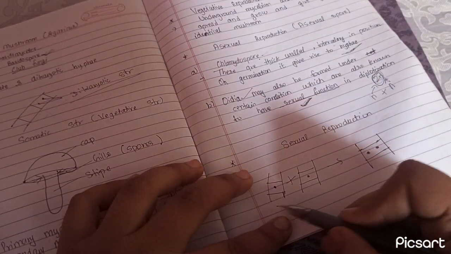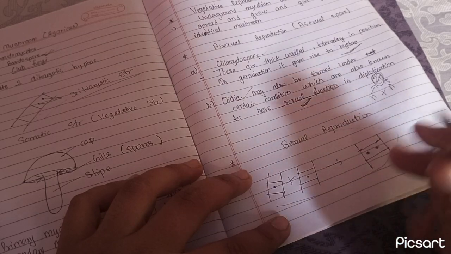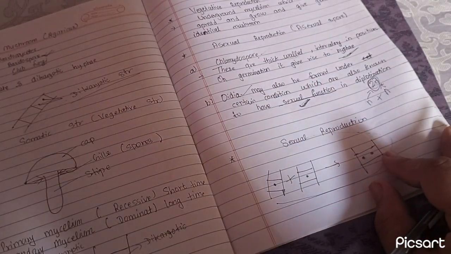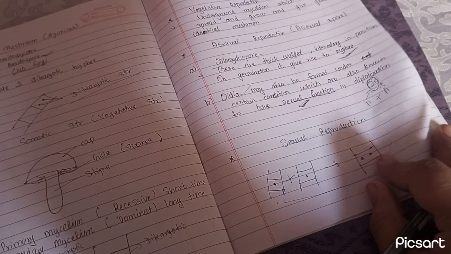This is the concept of sexual reproduction, but it is followed by some steps. So let's study these steps.